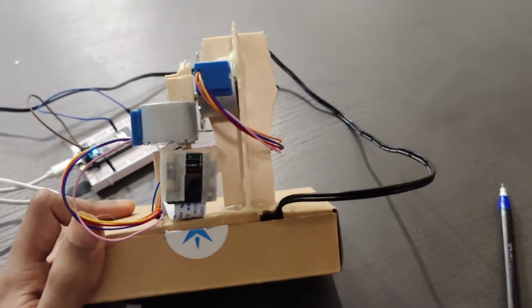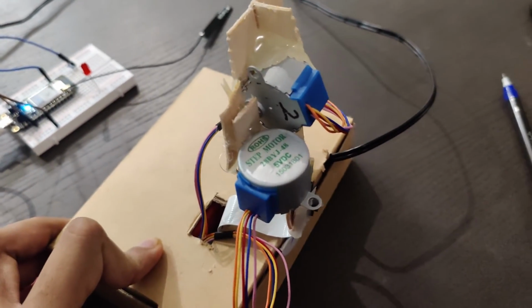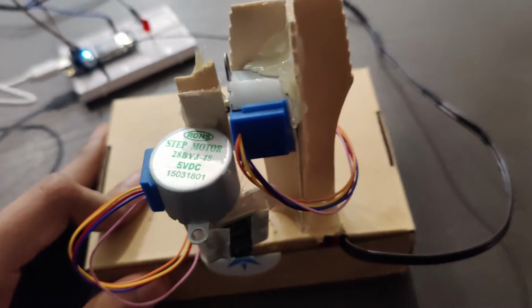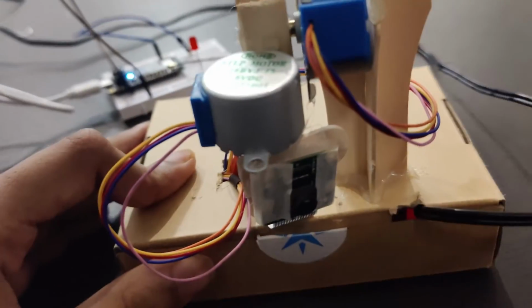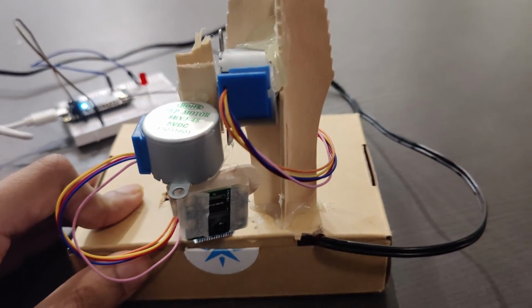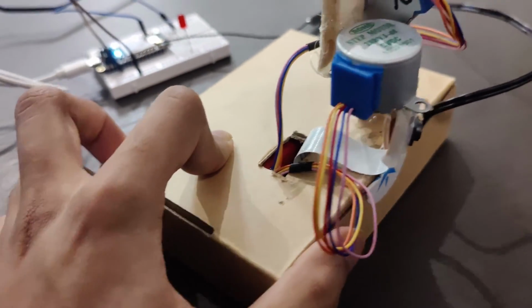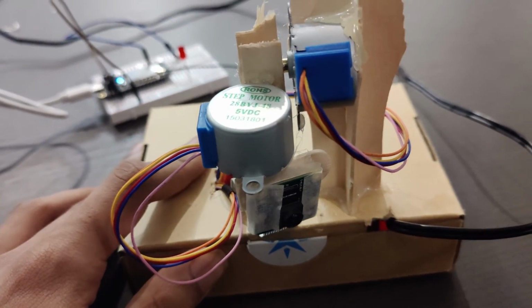This project can be improved in two major ways. Firstly, on hardware part, this is built from wooden sticks and cardboard box. This can be improved by using better materials, sturdier materials, and with a better design.